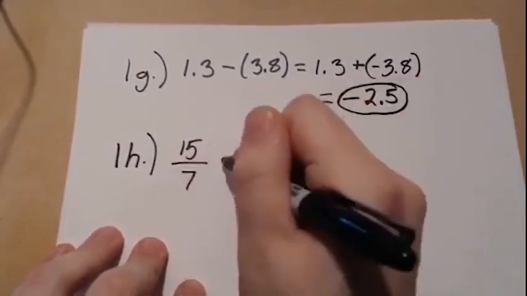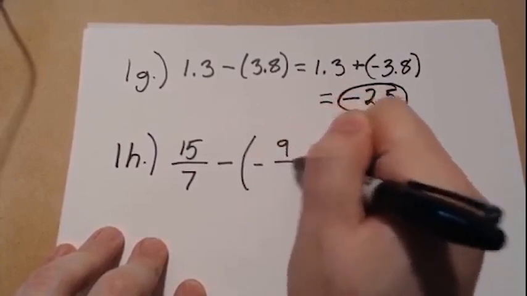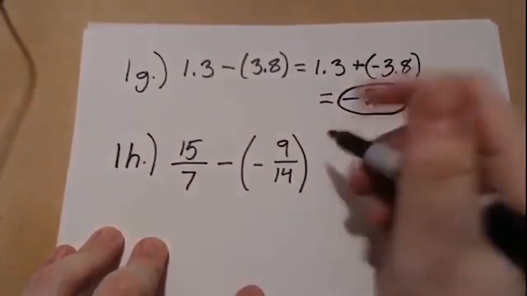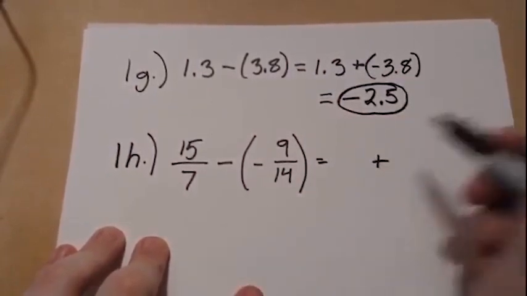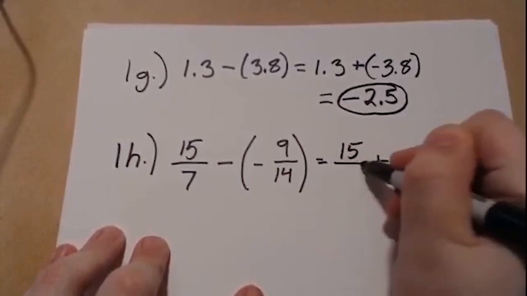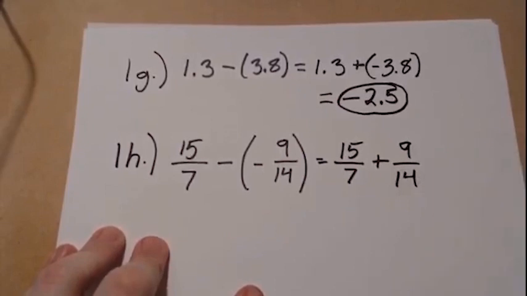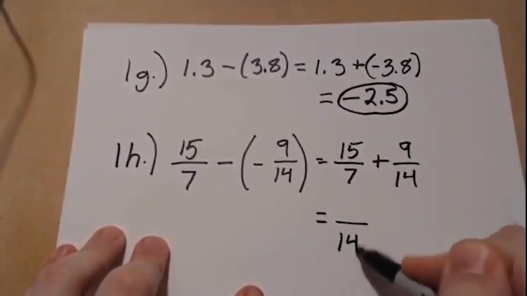(1H). 15 over 7 minus negative 9/14. Well, minus a negative is plus. So we're adding 15/7 and 9/14.